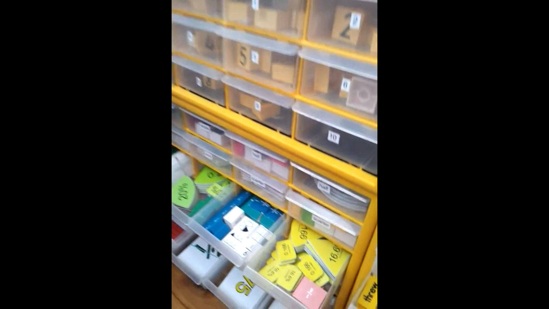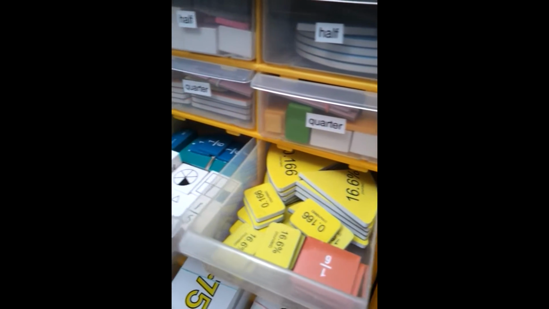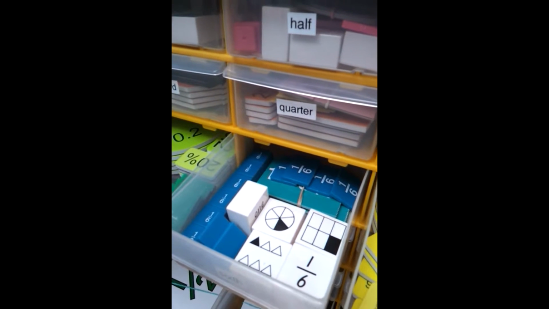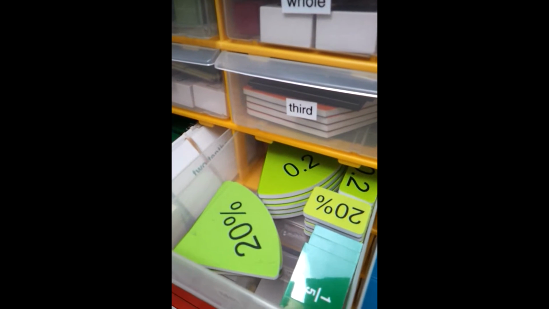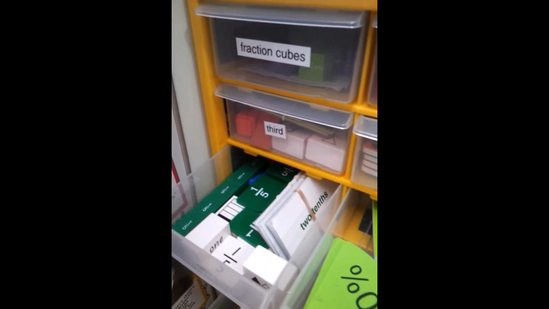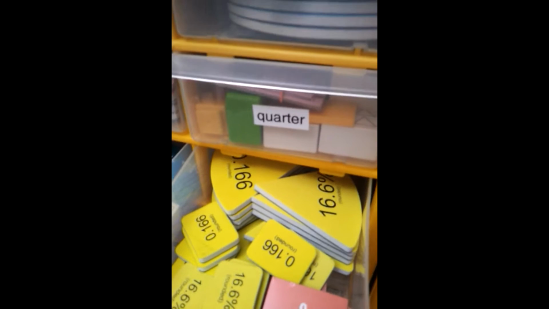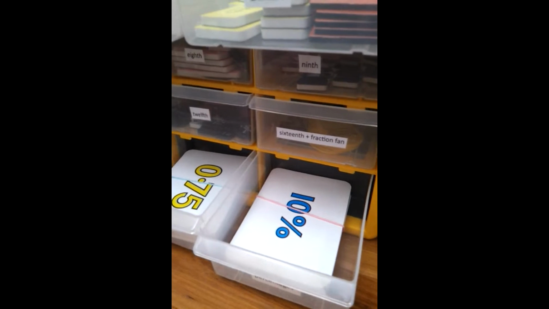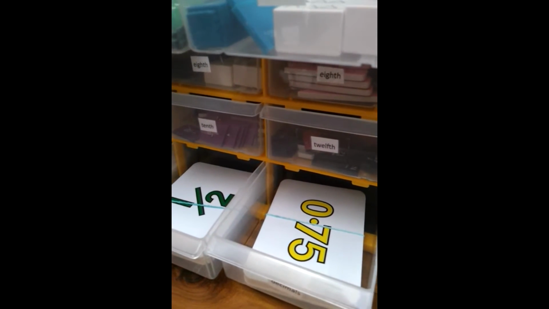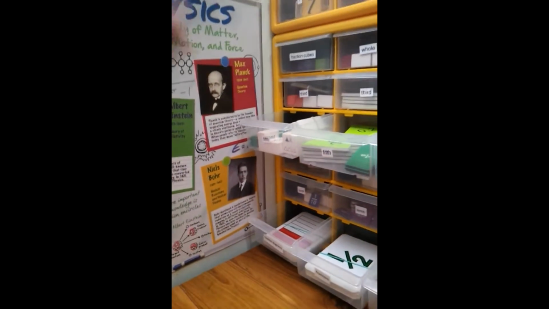Right, down below we have resources on decimals, fractions and percentages. We have magnetic resources as well as cardboard. They can be used to explore fractions by themselves, decimals by themselves, percentages, or also as a method of comparison between the three ways of writing: fractions, decimals and percentages. And there's also diagrams there which are also very useful.